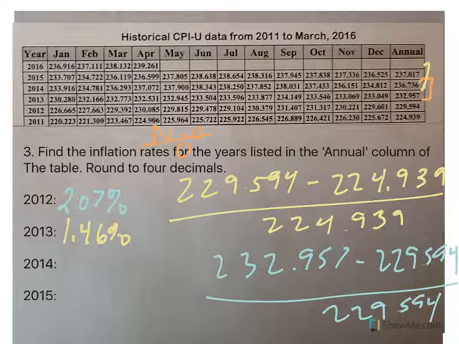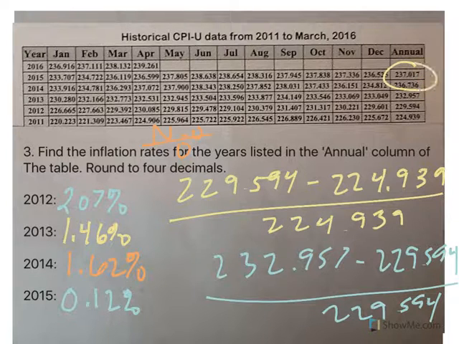Okay, so for 2014, you found 236,736 minus 232,957 divided by 232,957 for an inflation rate of 1.62%. And in 2015, you started with the new value of 237, subtracted 236, and divided by 236 for an inflation rate of 0.12%. And you can see between these two, it didn't go up much. I mean, it didn't even go up 3 full tenths. So you know it's going to be very, very small.